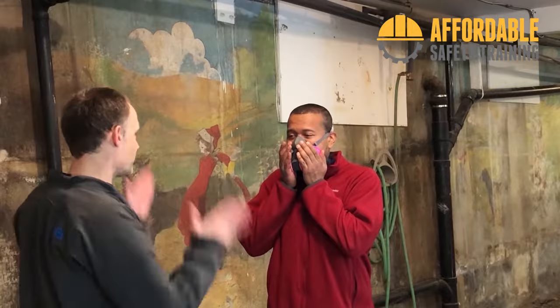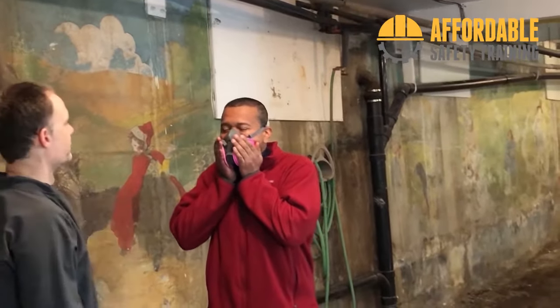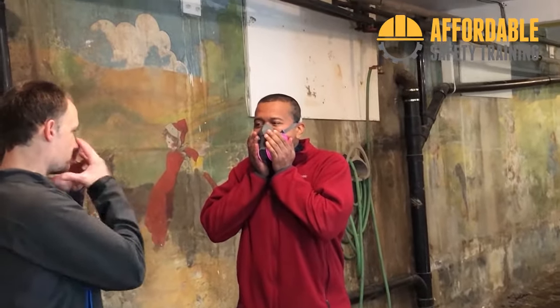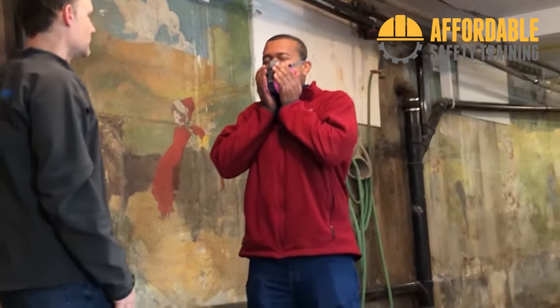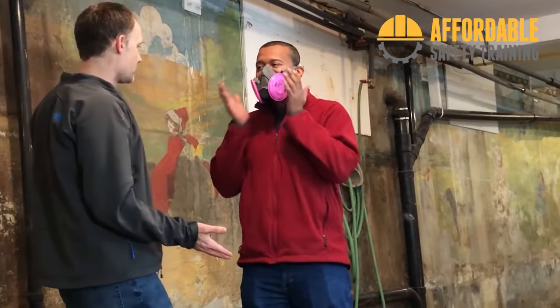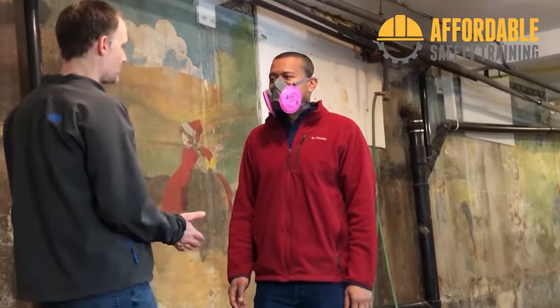For the negative pressure test, cover the air inlet openings. Inhale gently, so that the face piece collapses. Hold your breath for 10 seconds. If there is no inward leakage of air, the seal is working.